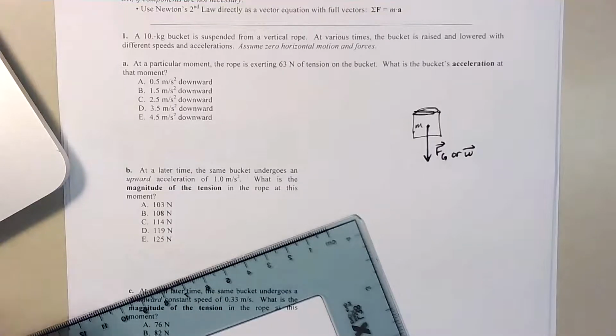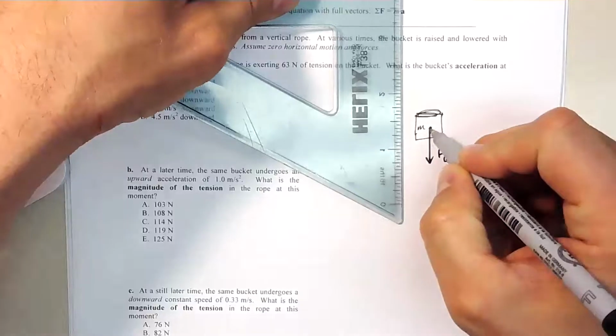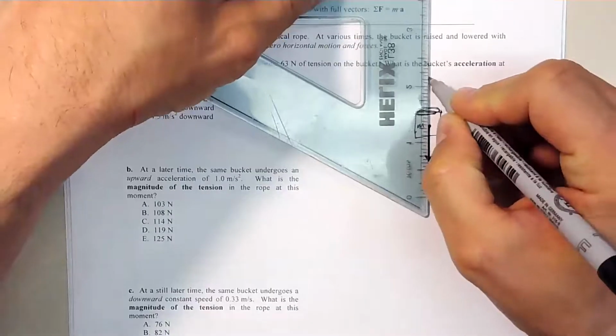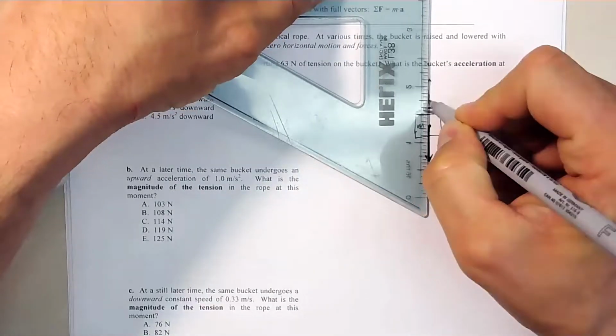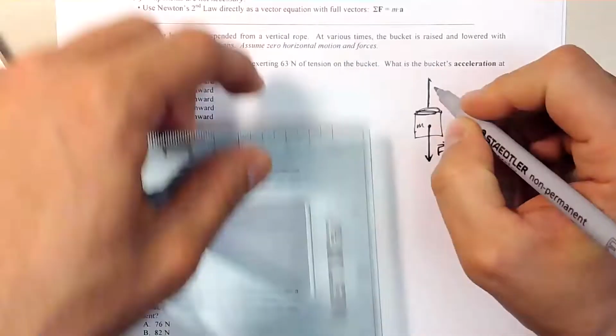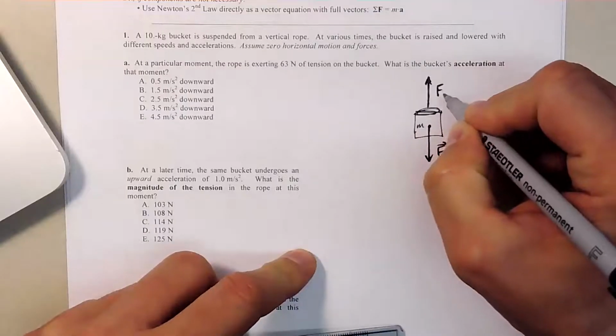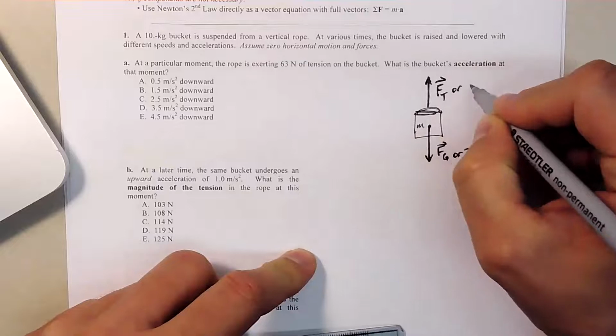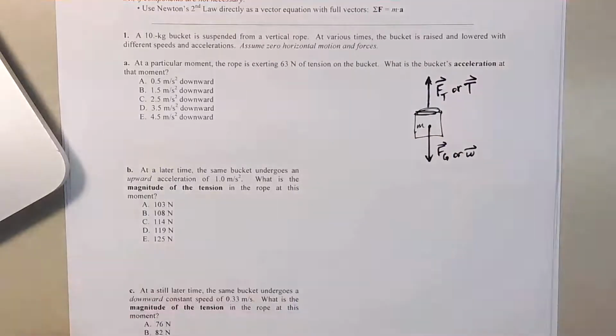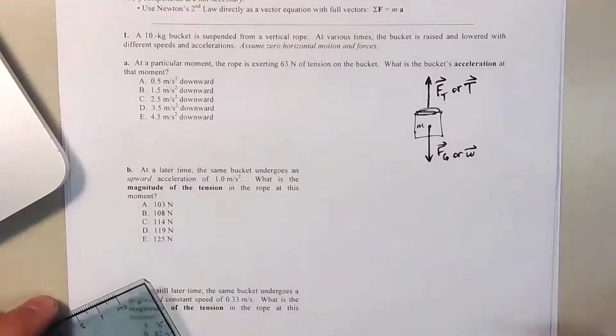Is there a spring acting on it? No, there is not. So there is a person pushing, no, well, not directly. We don't know what the rope is attached to, but what we know is that there is a rope attached to it and the bucket is suspended or hanging downward from the rope. So that means that this rope is going to create an upward tension. So you can call that capital T like our textbook does. I'm going to call it capital F sub T.